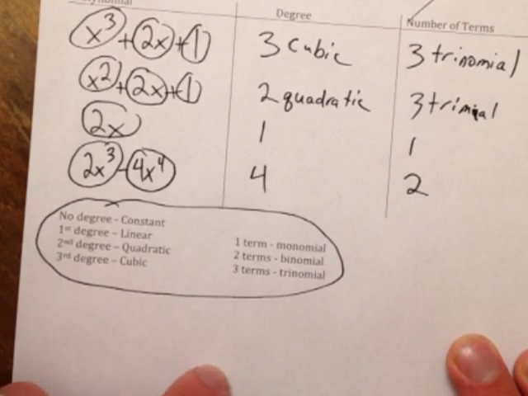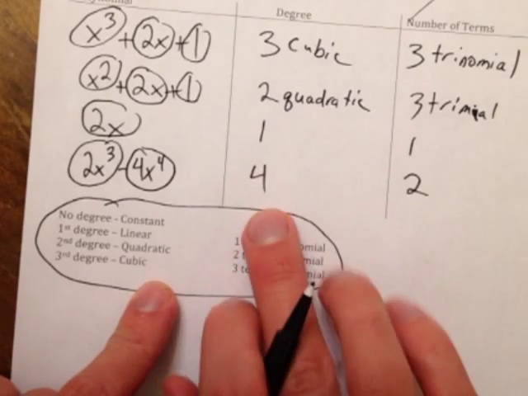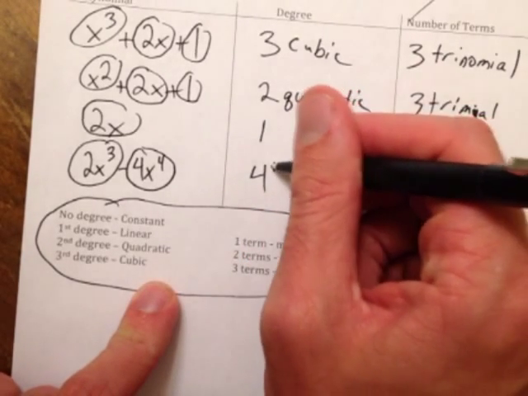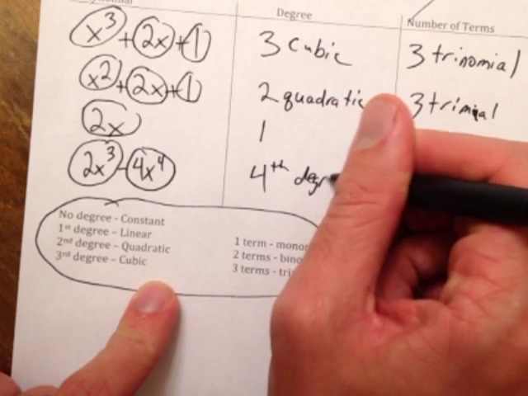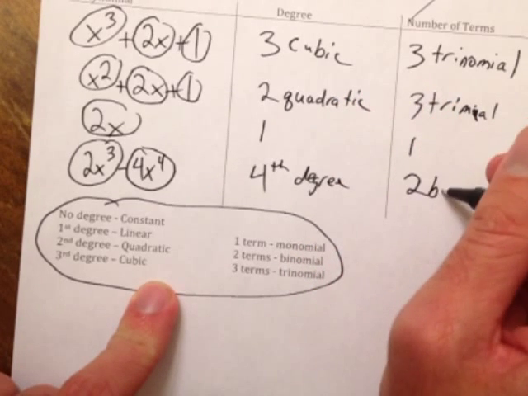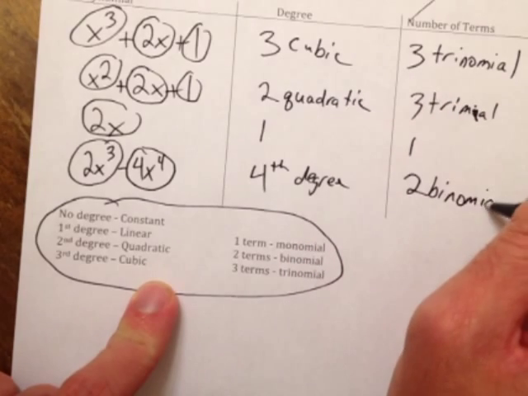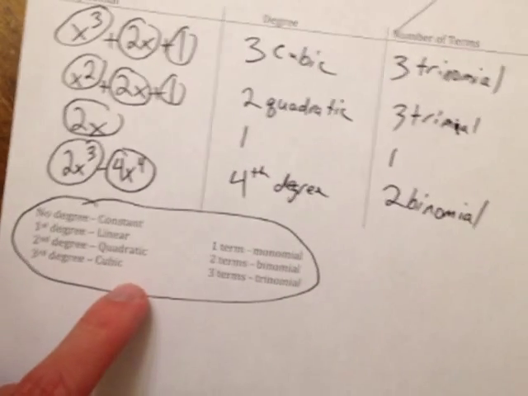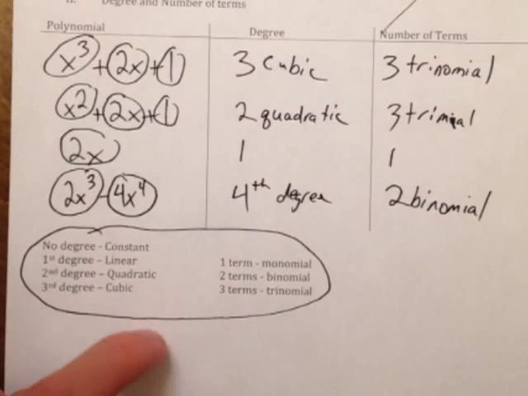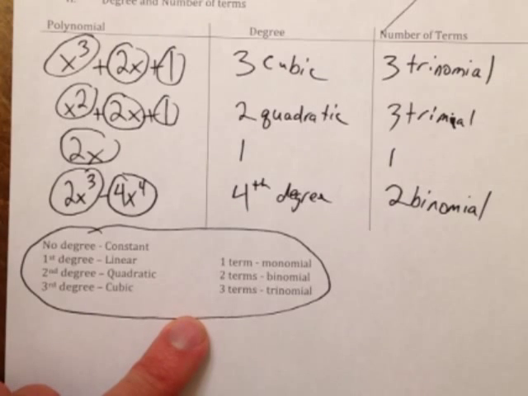If you find one that has a number that's not on here, like here we have a degree of 4, in that case you can just label it as 4th degree, but we can still label it as a binomial. Okay, you have to memorize those terms, definitely by the day of the test. So you got a long time before I'm going to need you to have those memorized, so you've been warned.